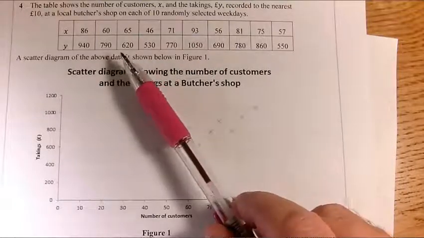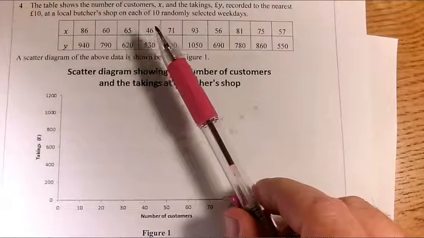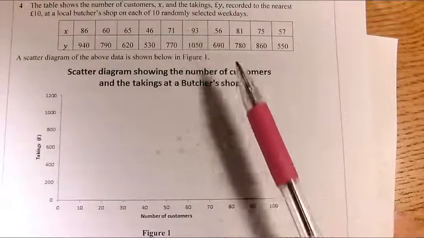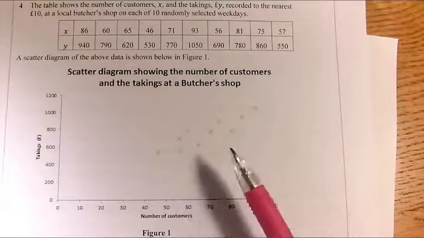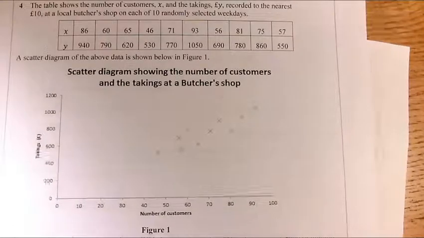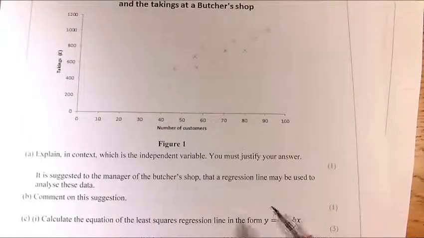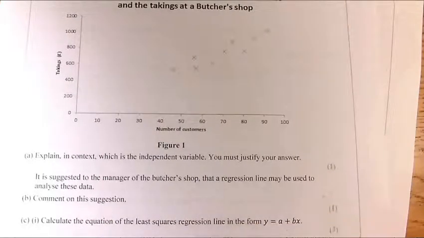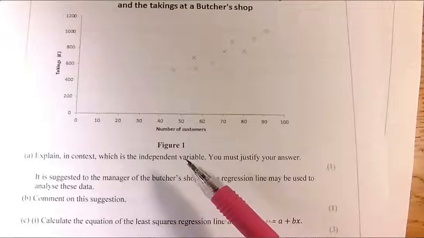Okay, in this one we've got information on X, number of customers, and Y, pounds in takings, at a butcher's shop, and we've got a scatter graph of it, and we have got to talk about which is the independent variable. Okay, so terminology. Independent is the one that you think is fixed at some level, and then the dependent one is the one you think might vary according to that.